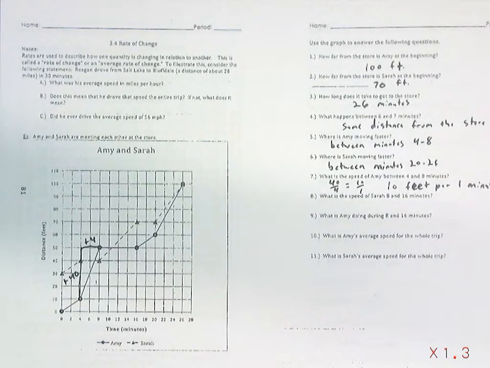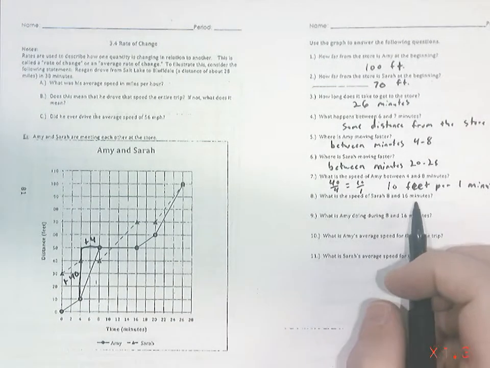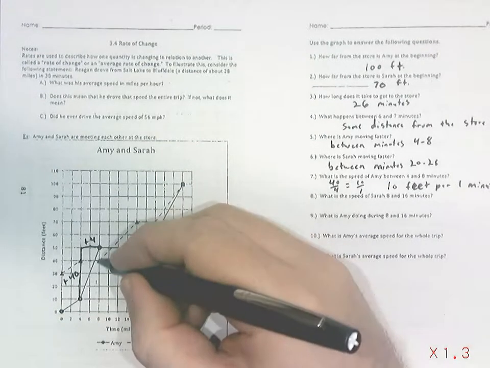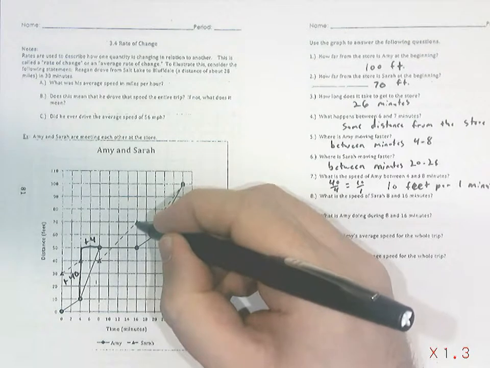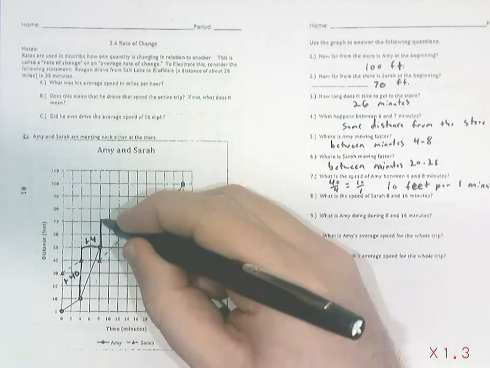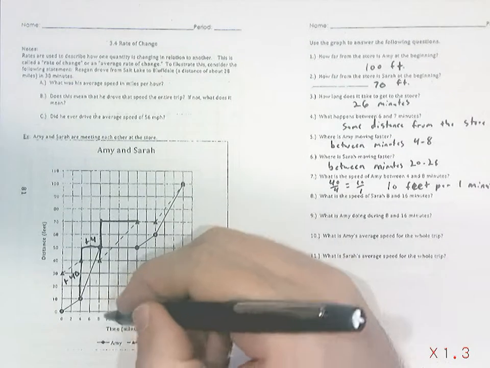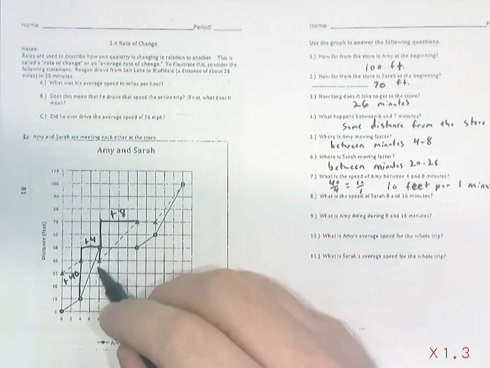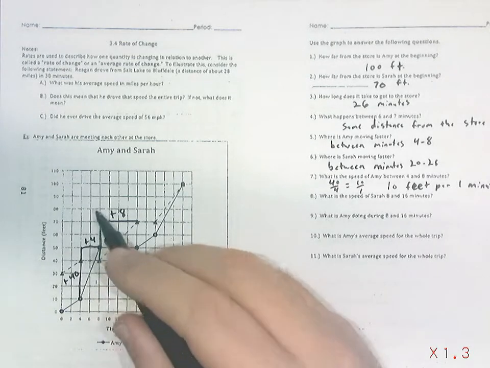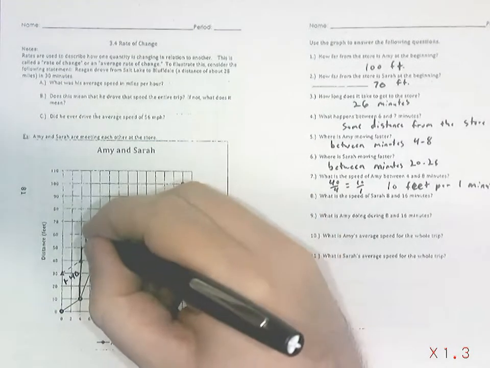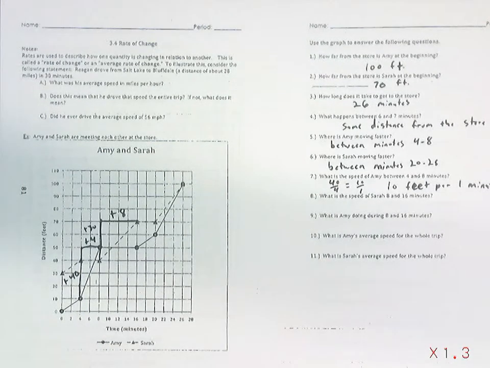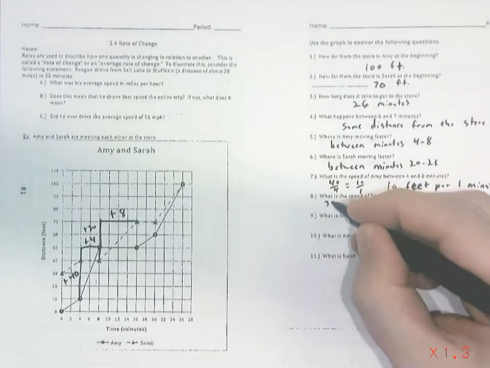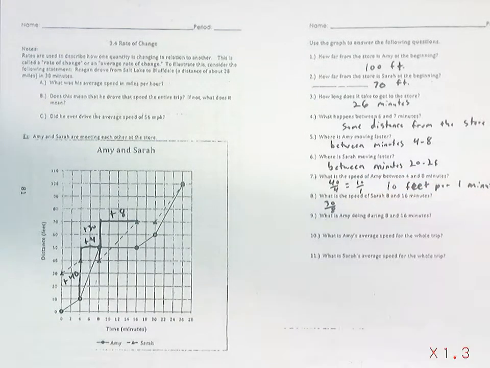Is what that's saying. And then the speed of Sarah from 8 to 16. So Sarah's the dotted line. So 8 minutes to 16 minutes. Again, you do your ramp to go up the slope. 8 to 16 would be 8 minutes. And then she starts at 40 and goes up to 70. So that's a plus 30. Okay. So that would be 30 over 8. So 30 feet per 8 minutes.